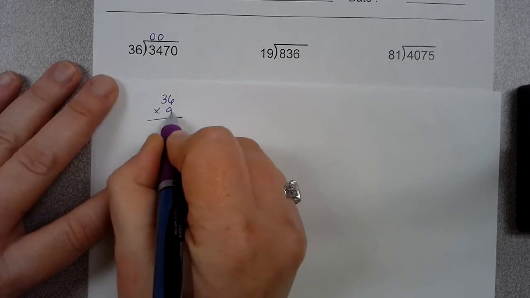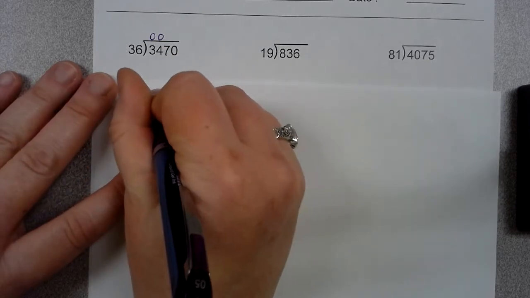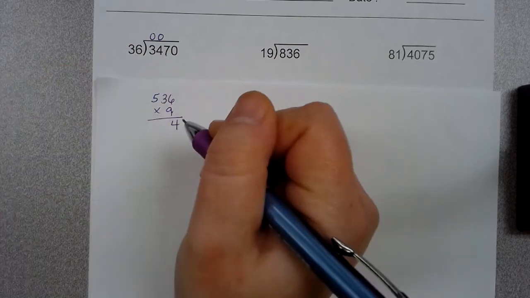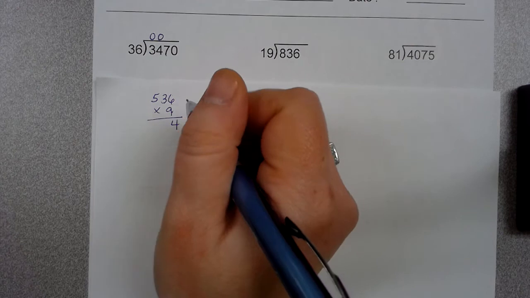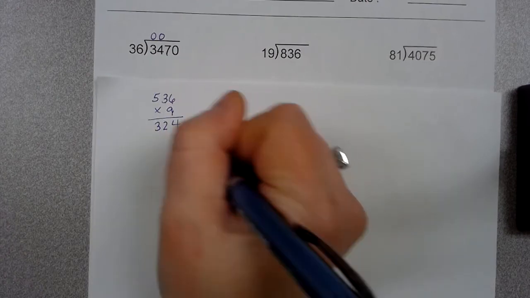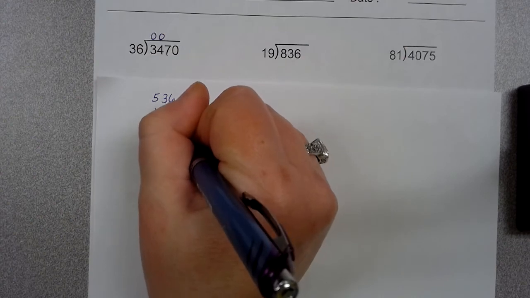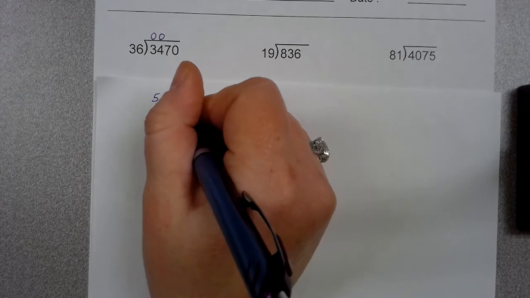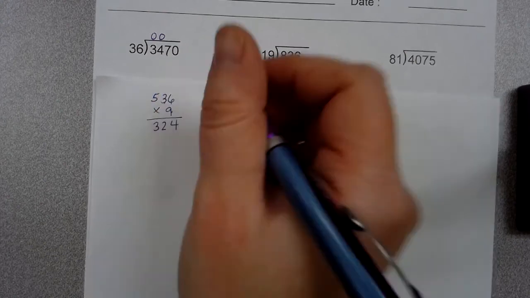Okay, so 9 times 6 is 54. 9 times 3 is 27. 27 plus 5 is 32. Is that right? I'm questioning myself here. It's 27. Yeah, that's 32.